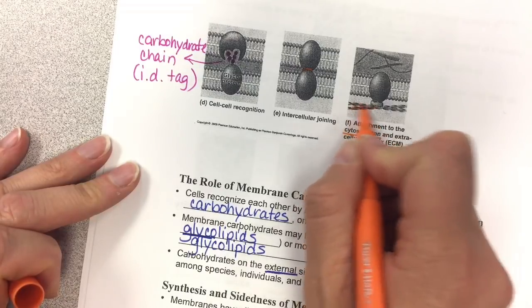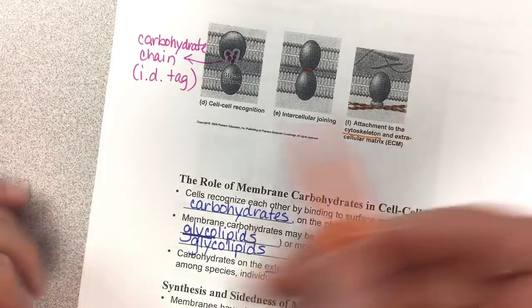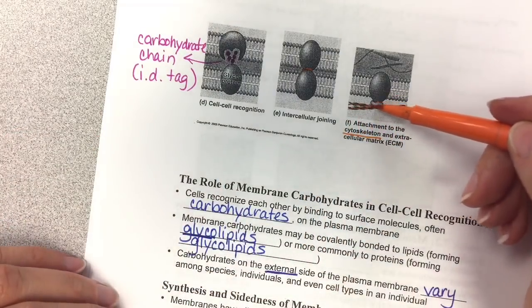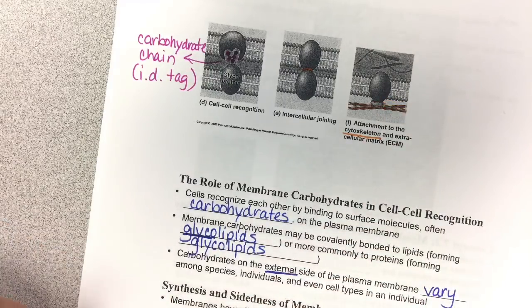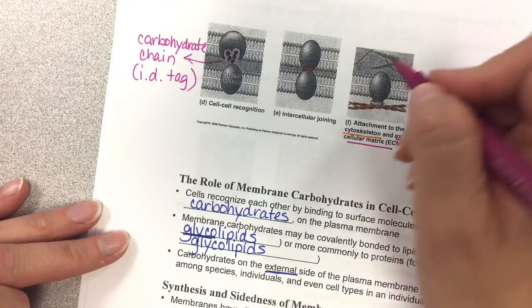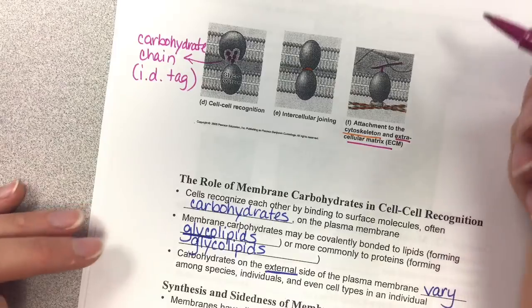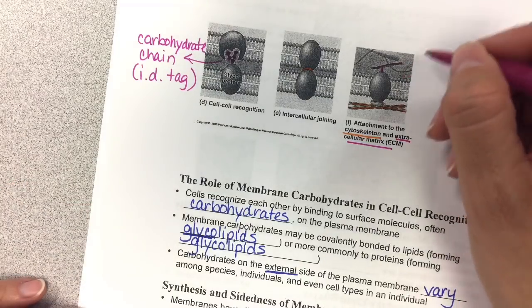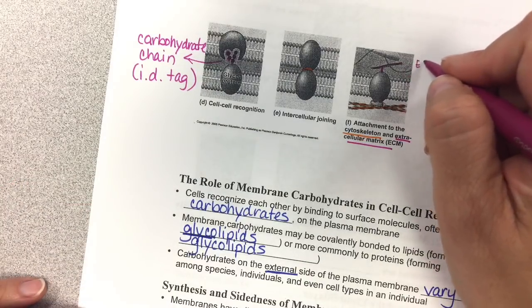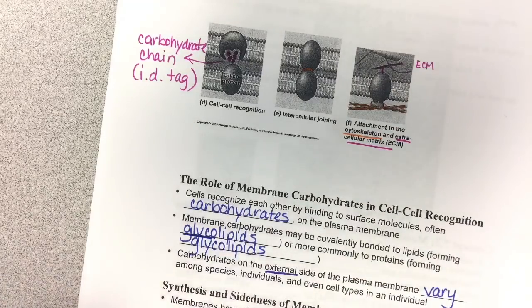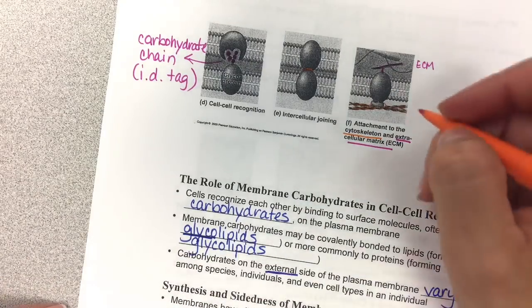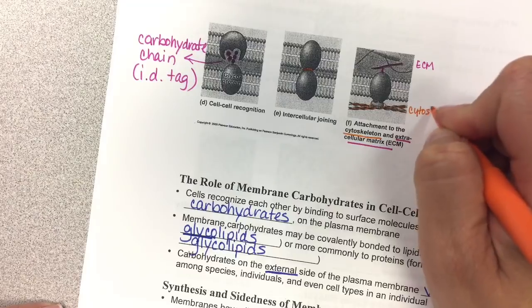So here's the cytoskeleton. These are the microfilaments there, and the integral protein right here is bonding to that, or to the extracellular matrix on the outside of the cell. That's supposed to be showing you that here. That's how it binds to that. And so this is the extracellular matrix and the cytoskeleton.